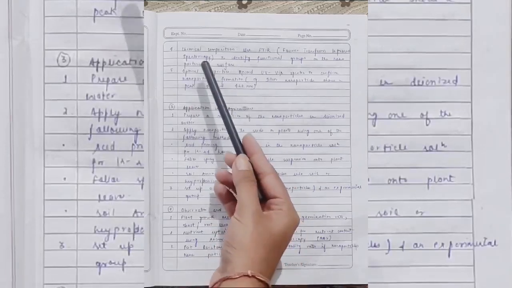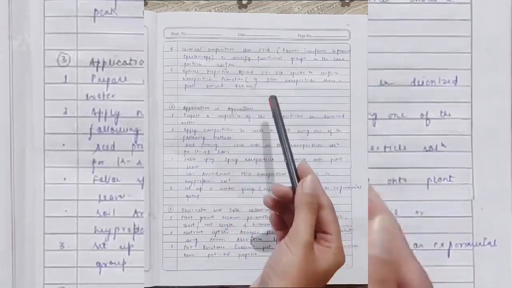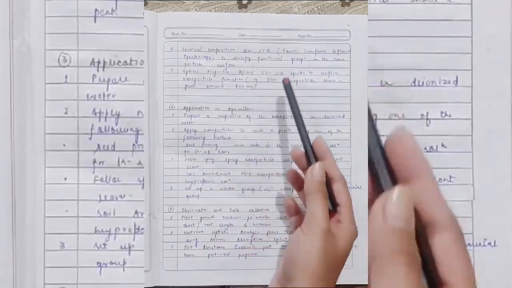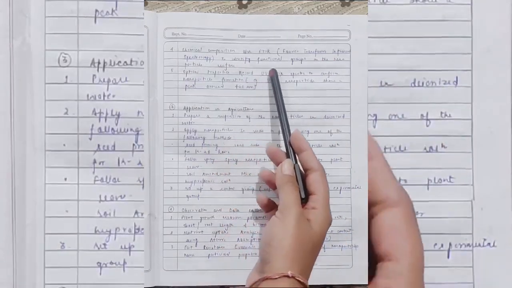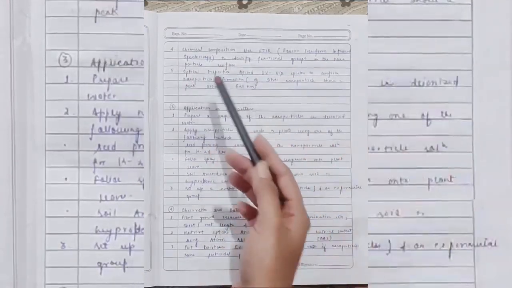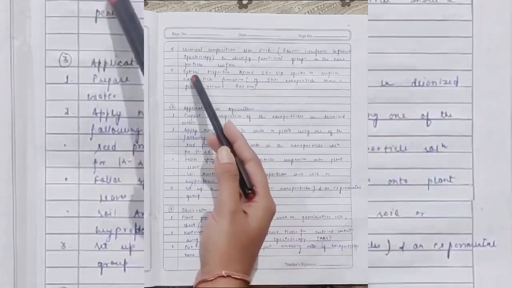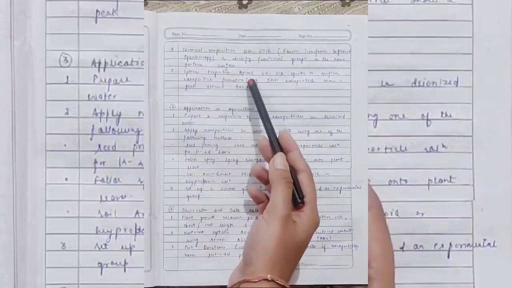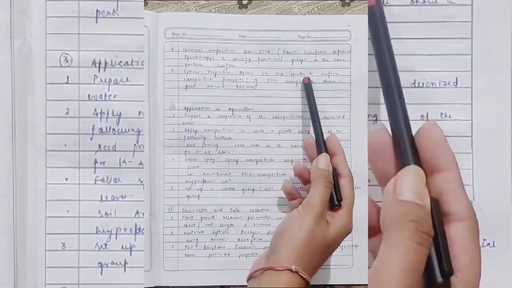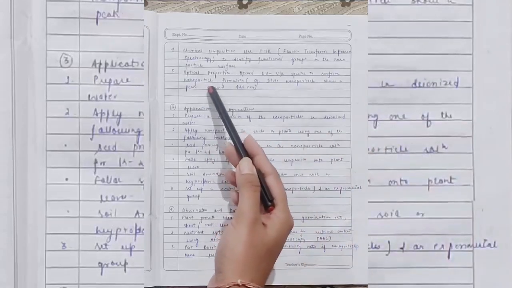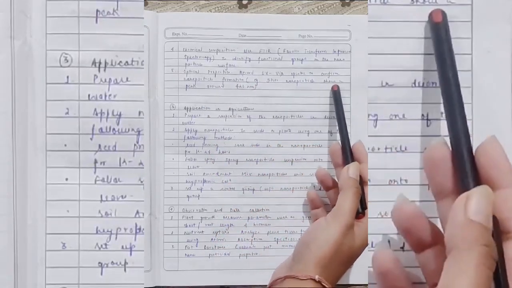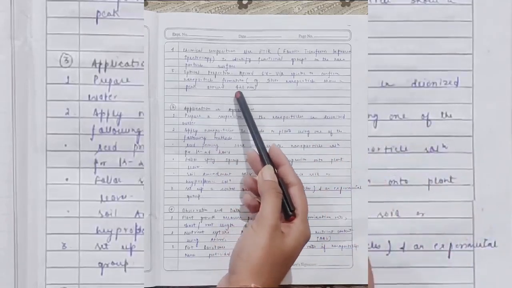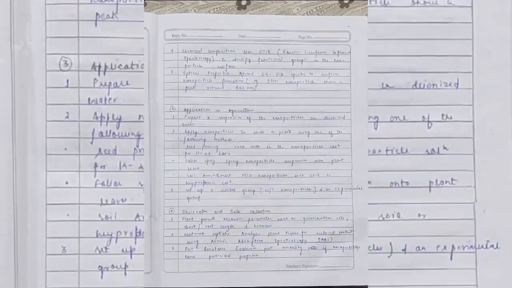And the fourth one will be chemical composition. For that, we will be using FTIR, that is the Fourier transform infrared spectroscopy, to identify the functional groups on the nanoparticle surface. And the fifth one being optical properties, we will be recording the UV visible spectra to confirm nanoparticle formation. For example, silver nanoparticles show a peak around 420 nm.